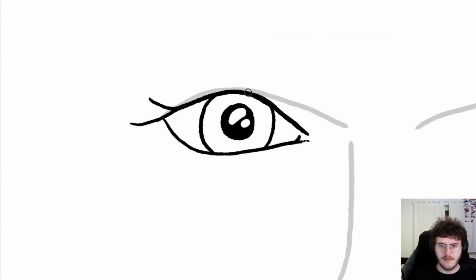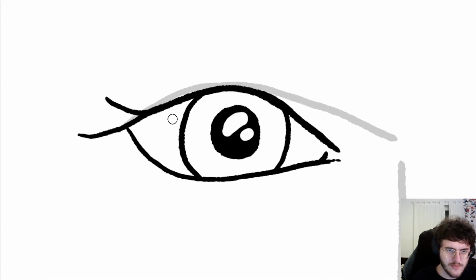I might have to screw with the shape a little bit. I'm also going to do the inside fully dark for now. That just gives me a bit more area to work with.